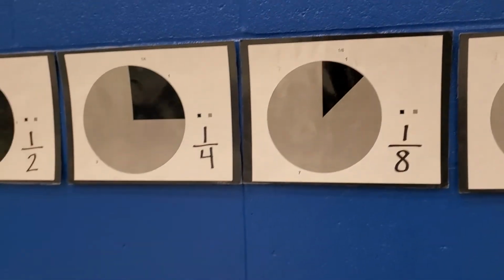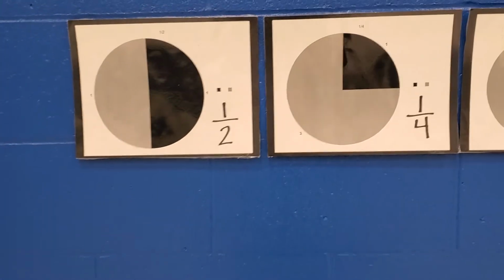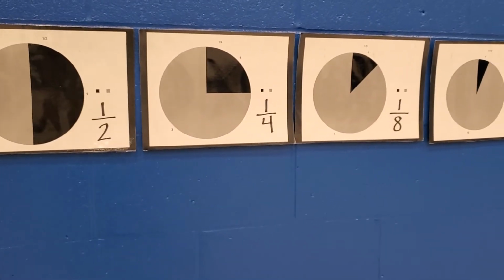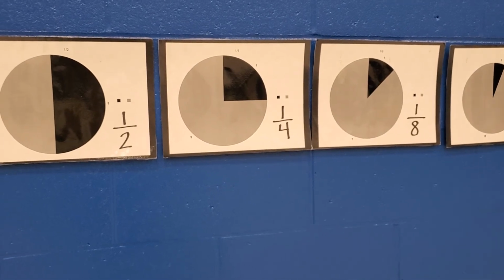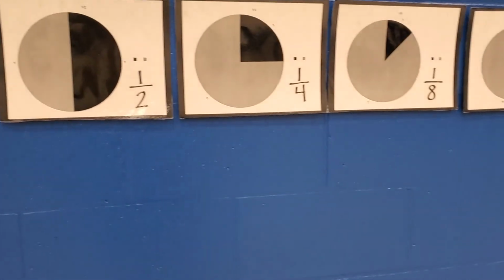So every once in a while we freeze the round, and then they add their points, and at the very end they report their total points. Just for fun, it really gets the kids thinking about fractions.